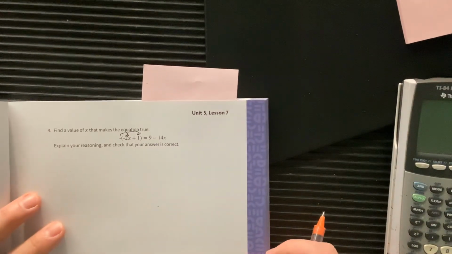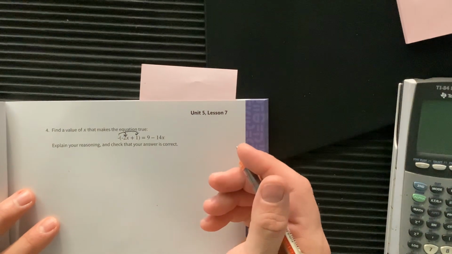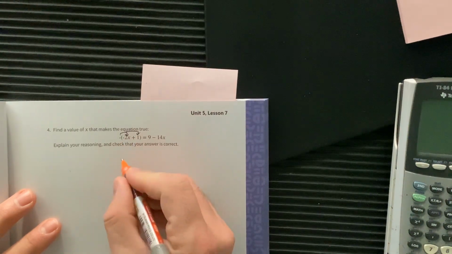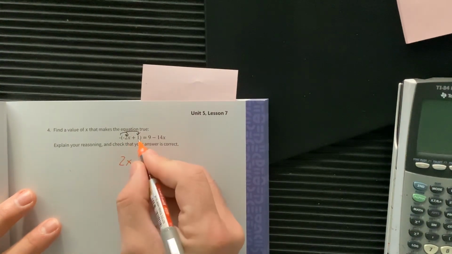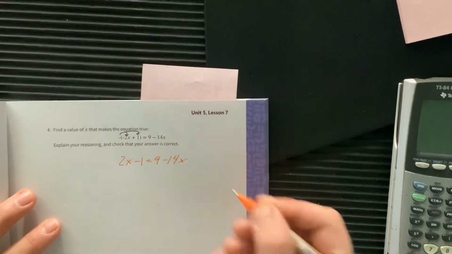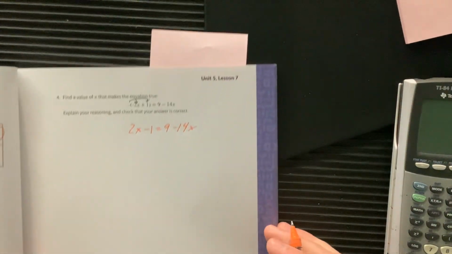And question number 4, review. So I asked you to distribute the negative sign first. Negative times a negative is a positive. Negative times a 1 is a negative 1. Get your x's on the same side.